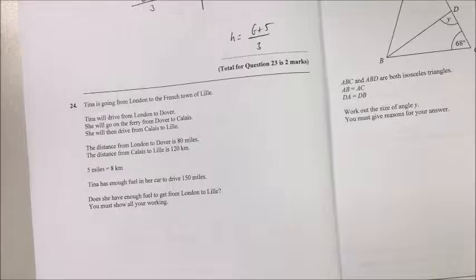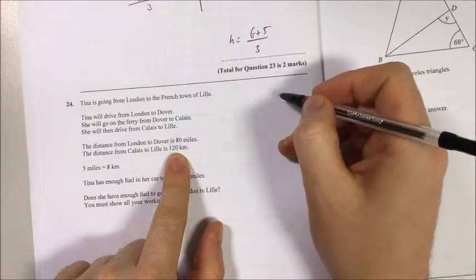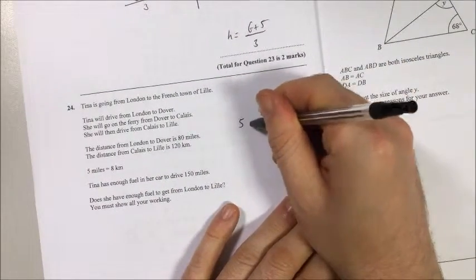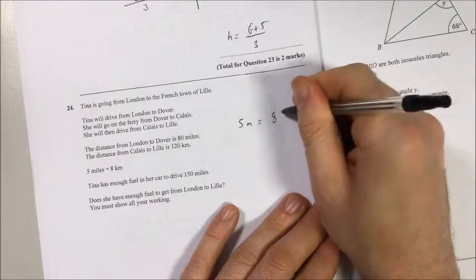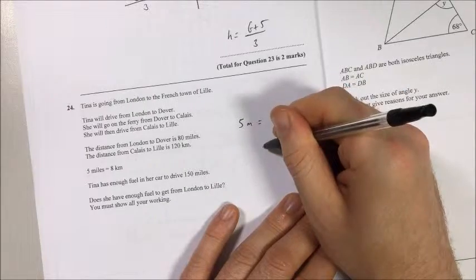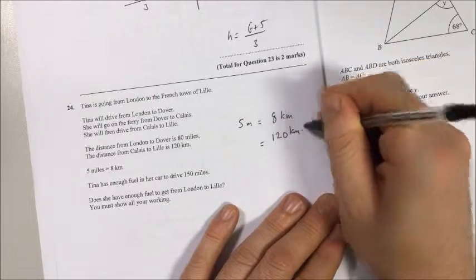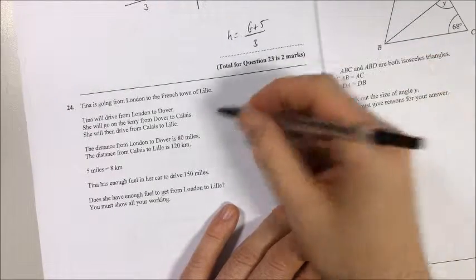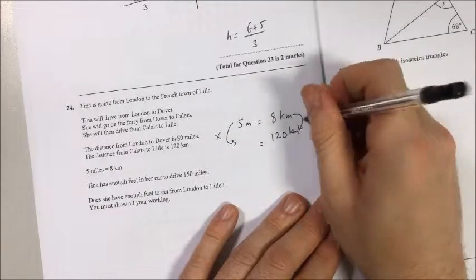And we need to figure out if she's got enough fuel. So we need to turn this 120 kilometres into miles. Okay, we know 5 miles equals 8 kilometres, but we actually want to know what 120 kilometres would be. So we need to figure out how 8 has turned into 120. And then once I've figured out that number, I can multiply this side by it as well.